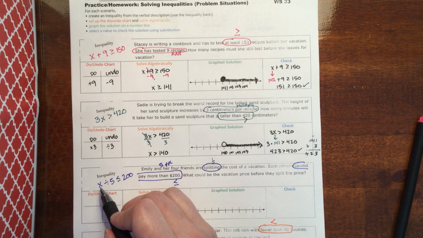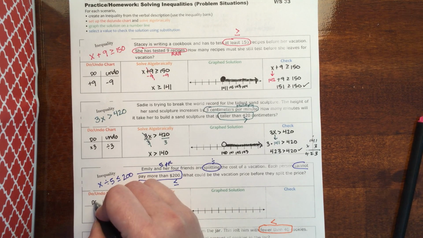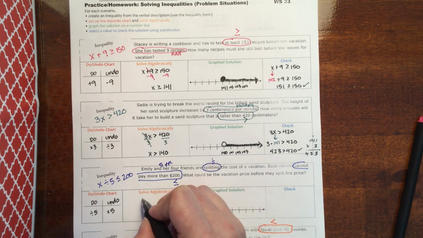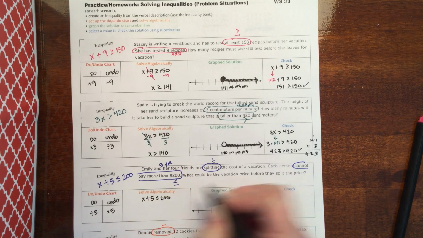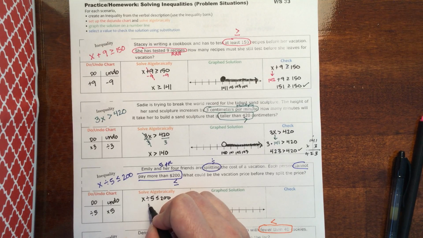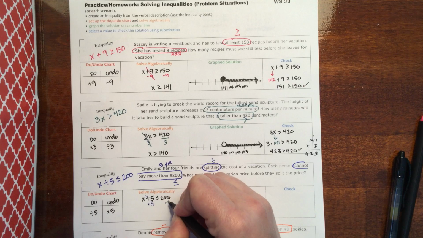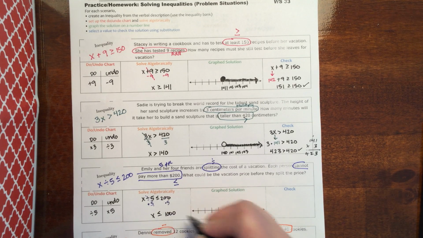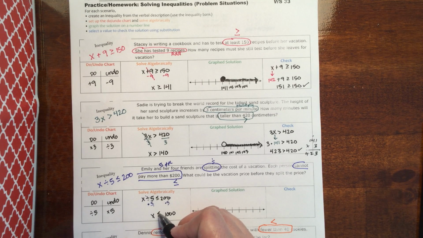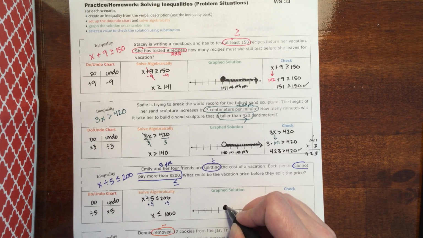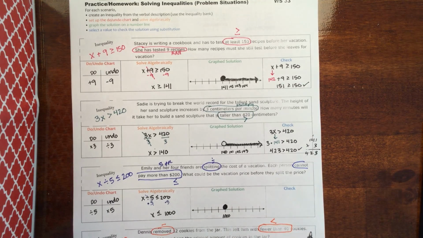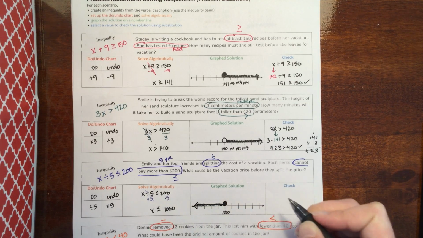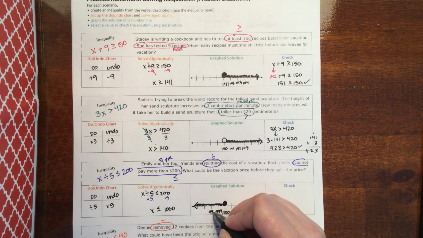Number 3. My inequality is x divided by 5 is less than or equal to 200. What's being done is dividing by 5. How to undo that? Multiply by 5. I'll show multiplying by 5 on the left and multiplying by 5 on the right. The variable is isolated, and 200 times 5 is 1,000. My solution is x is less than or equal to 1,000. That would be represented with a closed shaded circle at 1,000, and values get less as you go to the left, like 999, 998, 997, and so forth.